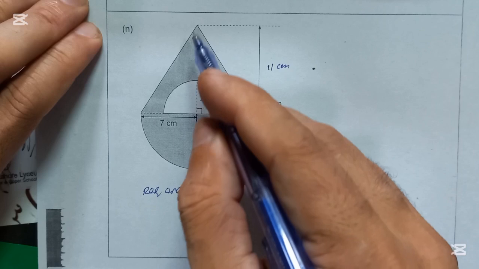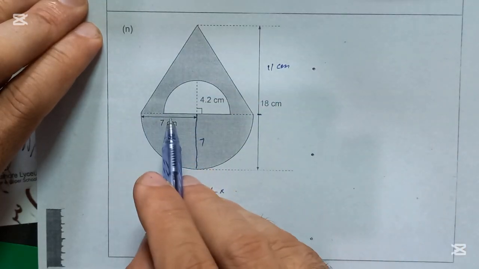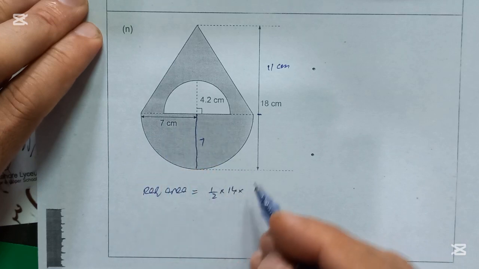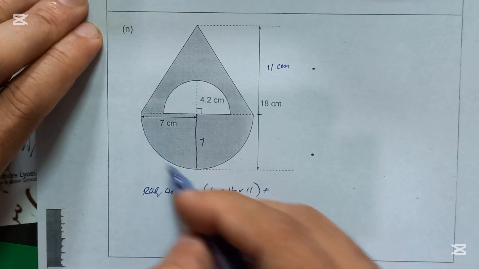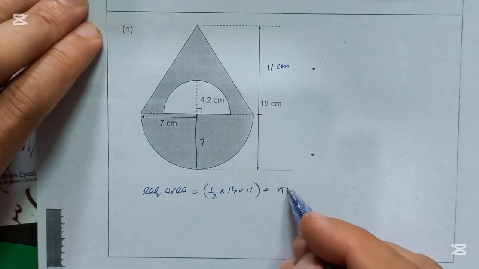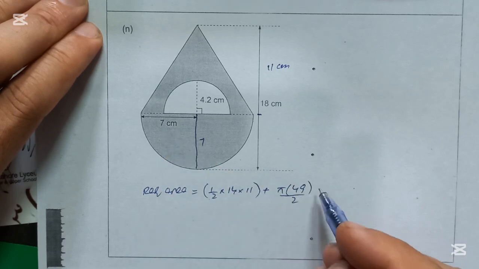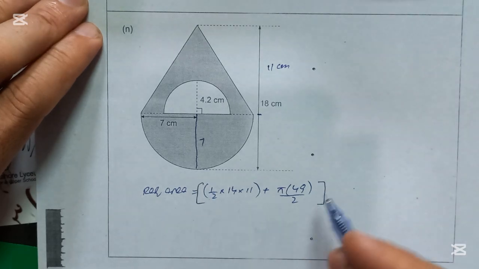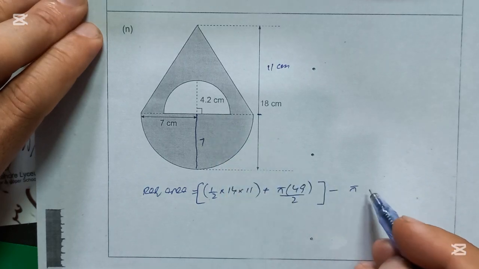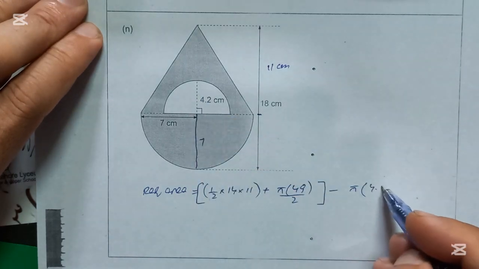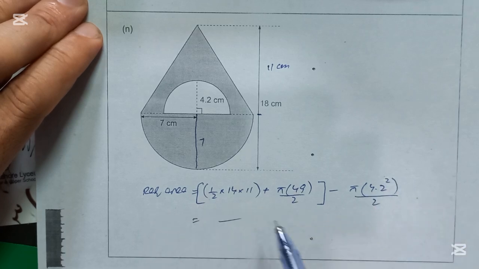This is a triangle, so 1 by 2 into base into height. The base will be 7 plus 7, 14, and the height of the triangle is 11, plus this semicircle, pi r square divided by 2. This is the area of the full figure, from which this unshaded semicircle should be subtracted. So minus pi r square, that is 4.2 square divided by 2. Solve it on the calculator, you will get the answer.